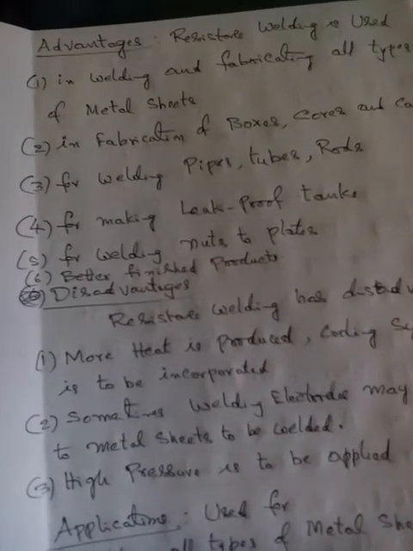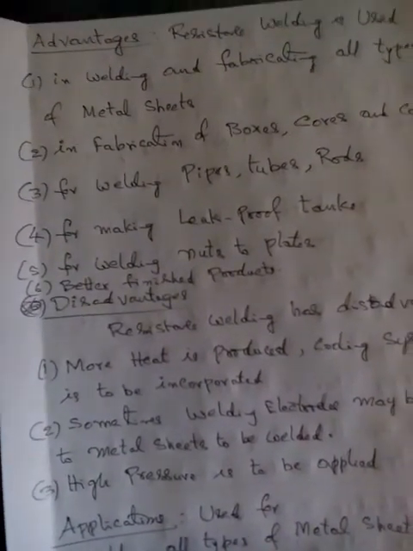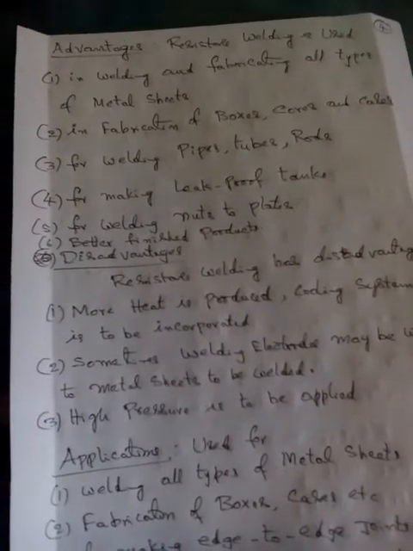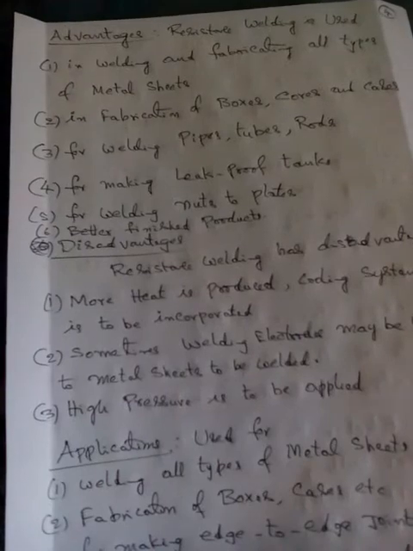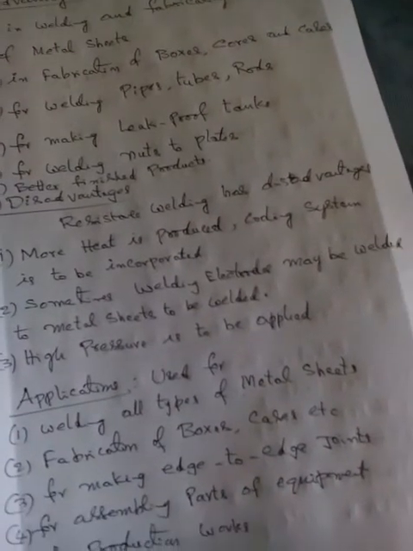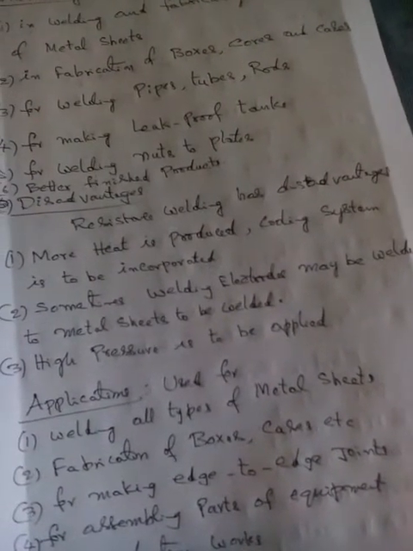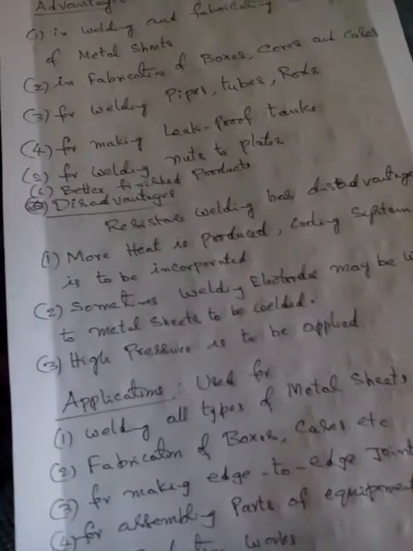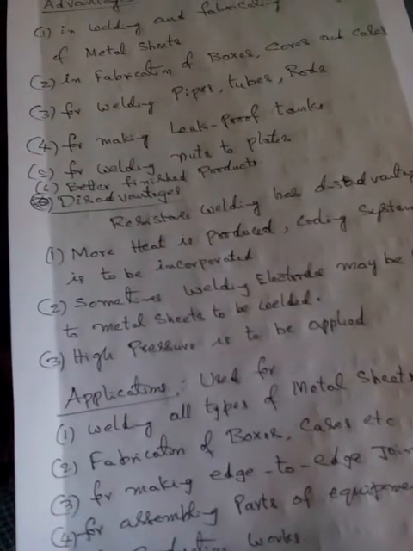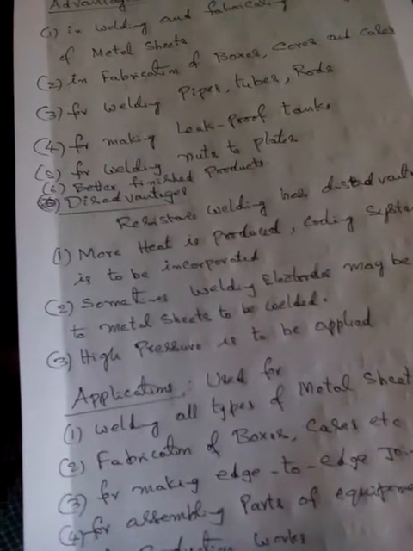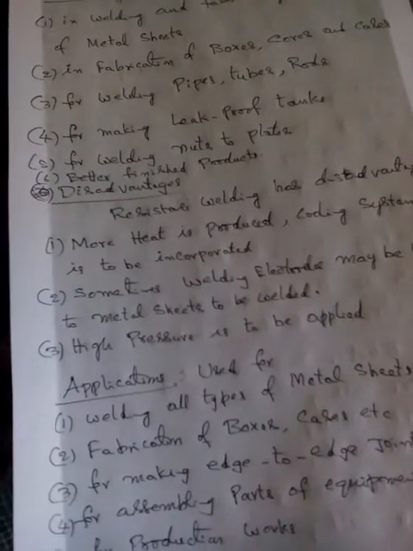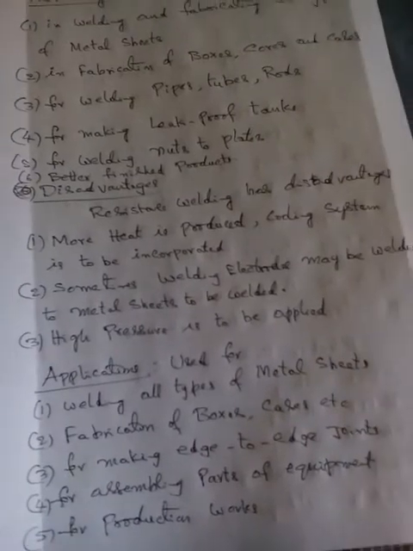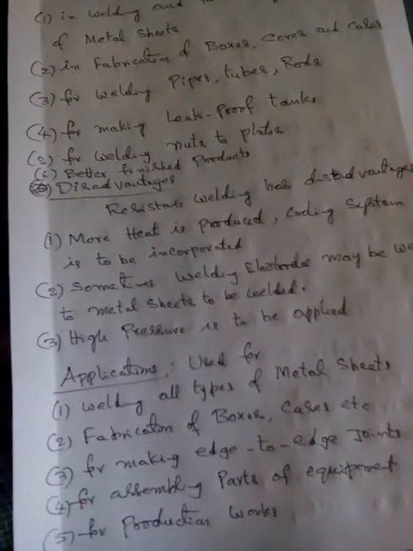We have, of course, some disadvantages also. Resistance welding has disadvantages like more heat is produced, so a cooling system is to be incorporated. Otherwise, the electrodes get heated up and sometimes they may be welded to the metal sheets.